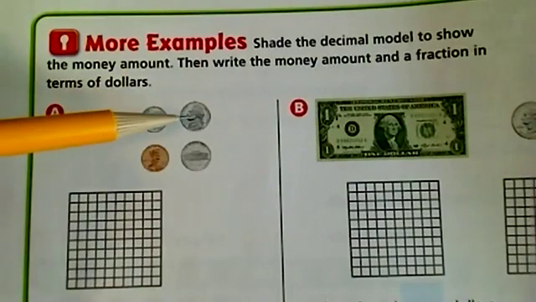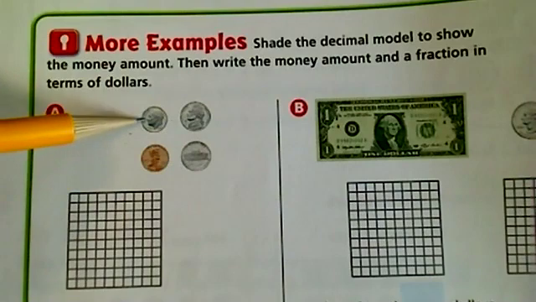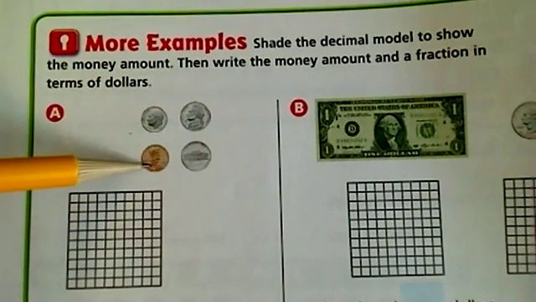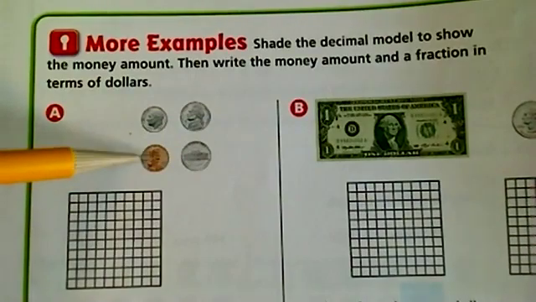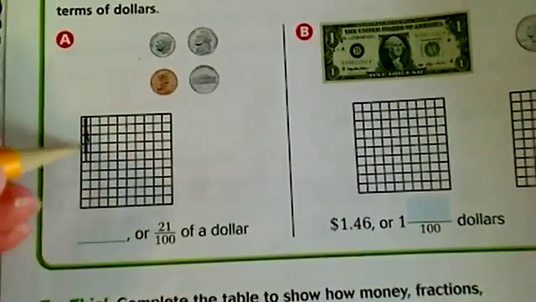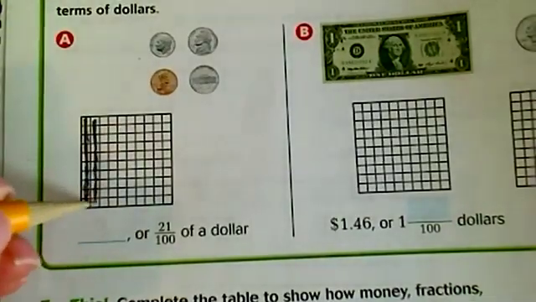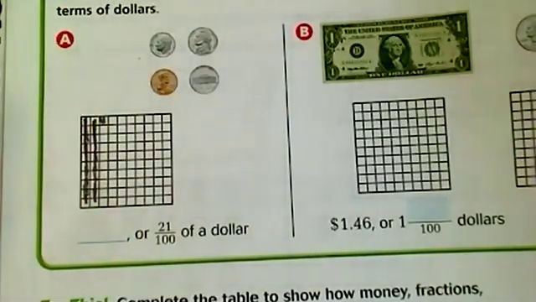Okay, so this is a nickel. This is the back of a nickel. So we have 10, 15, 21. So we're going to shade in 21. So this is 20, or that is 10, by the way. This is 20. Here's 21. That's how that would be represented.